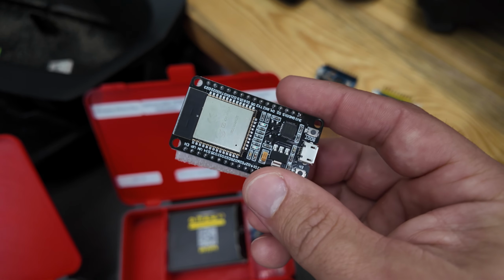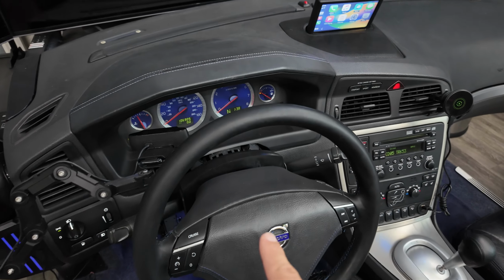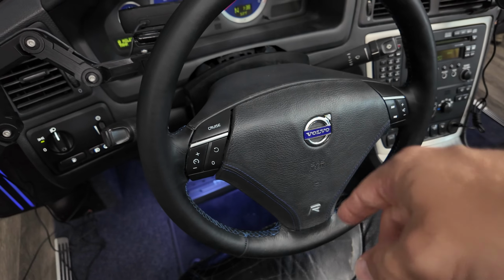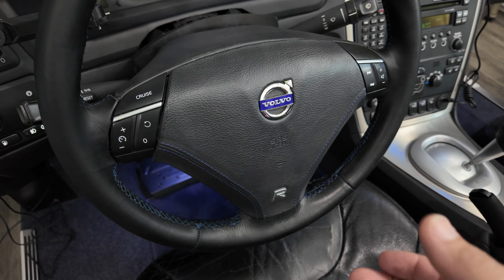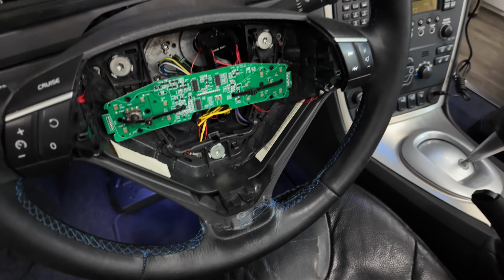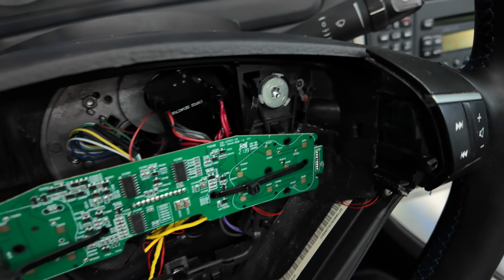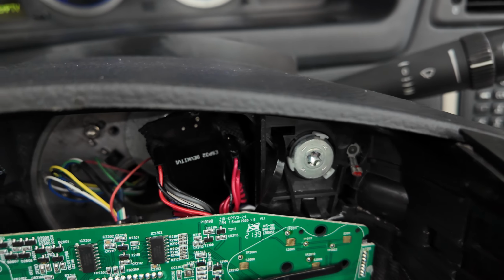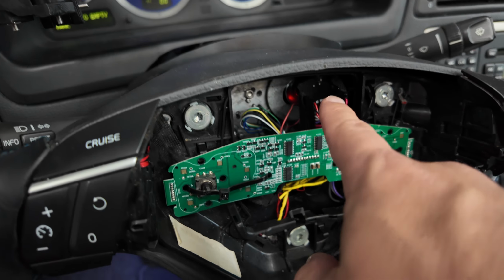So this is the board I am using on my steering wheel, because I don't want a wire just hanging out to connect to my computer. So the ESP32 advantage is that you can connect it wirelessly, and here you can see a little bit of the board. It's upside down, like backwards, but you can see the ESP32 there. So this is Bluetooth and Wi-Fi.